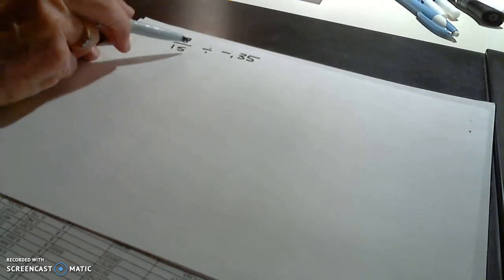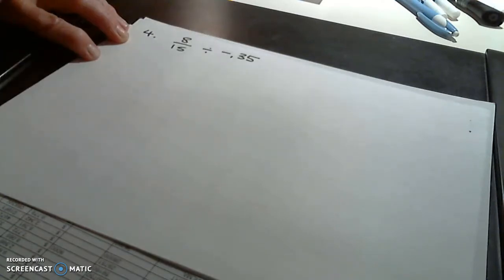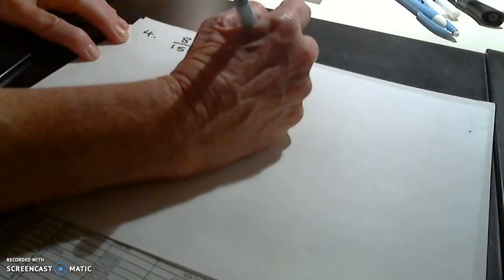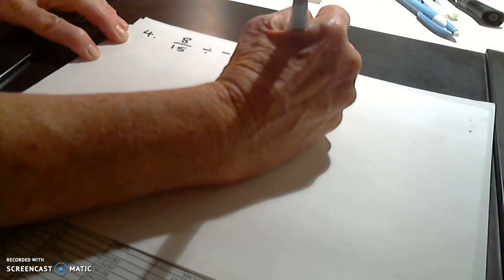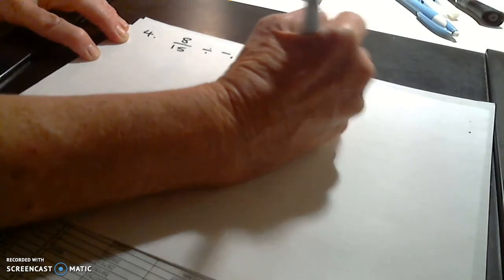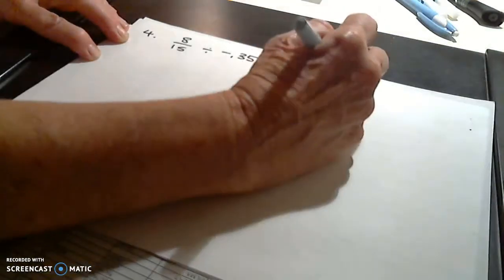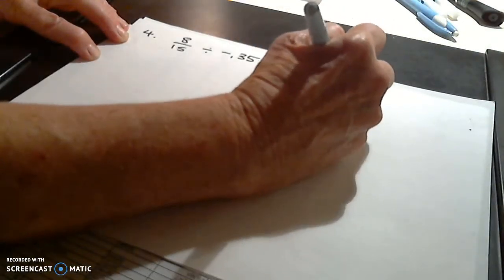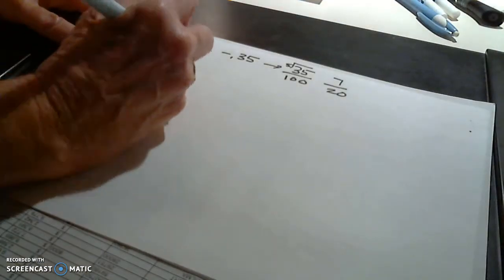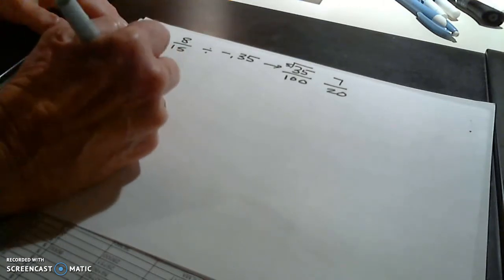Question number 4 asks, what is 8/15 divided by negative 0.35? I scan my answer choices, and I see that all of my answer choices are fractions. So I'm going to take my negative 0.35 and simply change it to a fraction. This is 35 divided by 100. And just to make my fraction even easier, I'm going to divide the top and the bottom by 5. And I have 7 divided by 20. So I'm asking myself, what is 8 over 15 divided by 7 over 20?